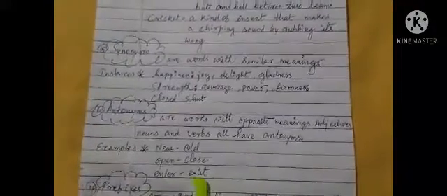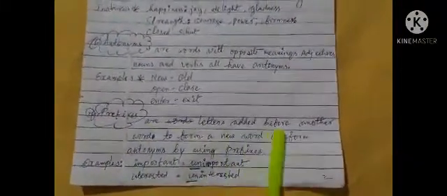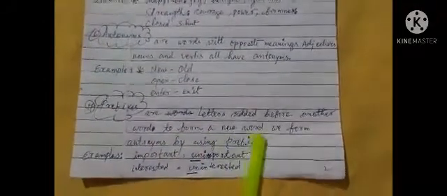For examples, new, old, open, close, enter, exit. These are known as antonyms. Another term is prefixes. Prefixes are letters added before another word to form a new word.